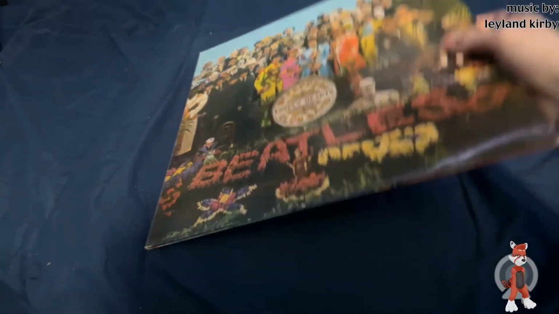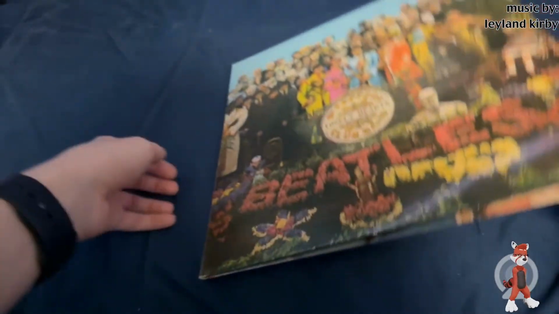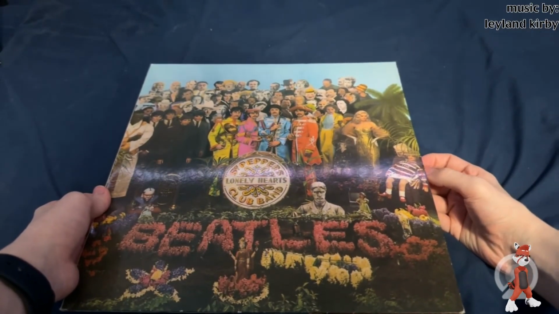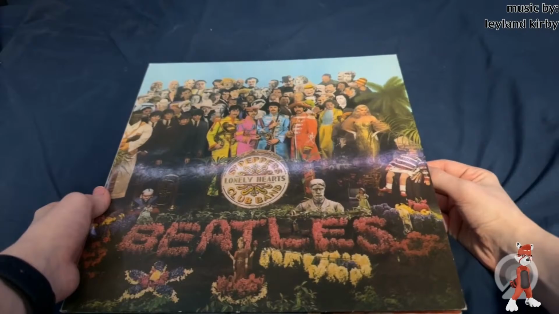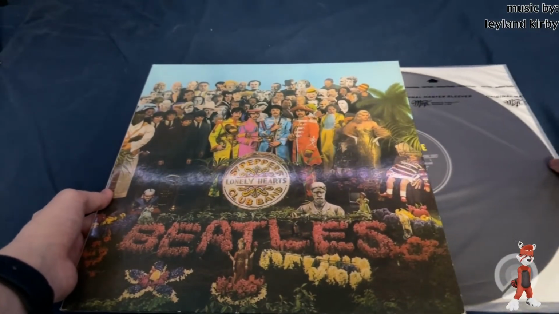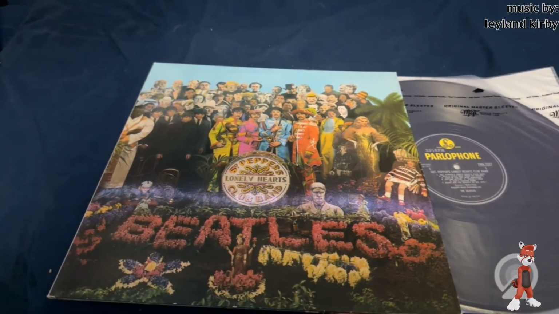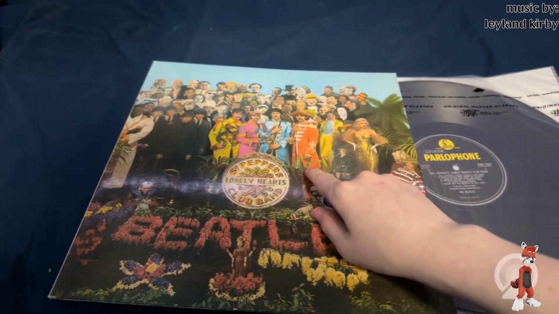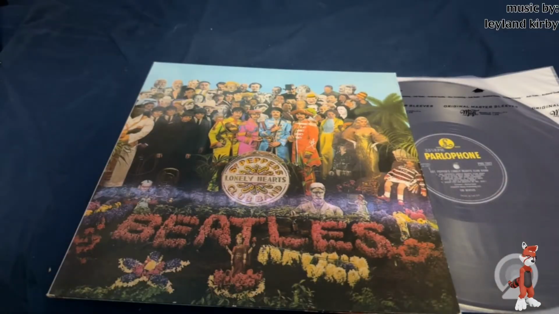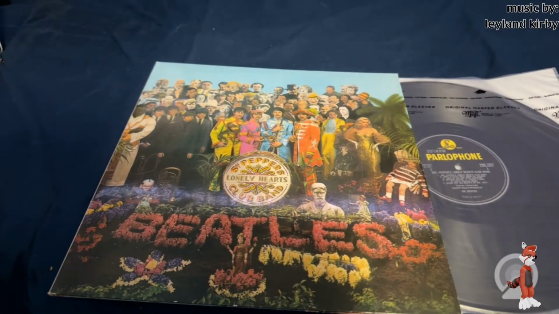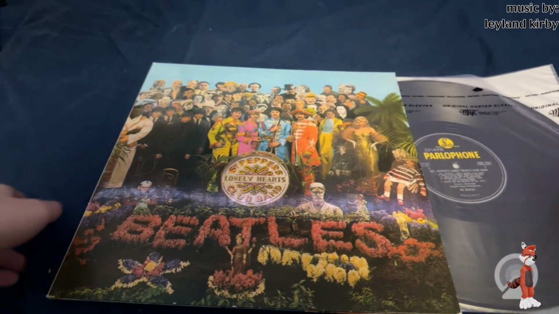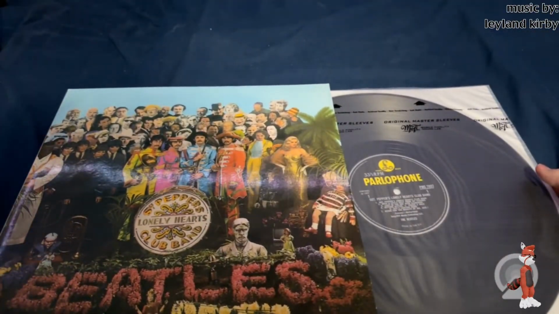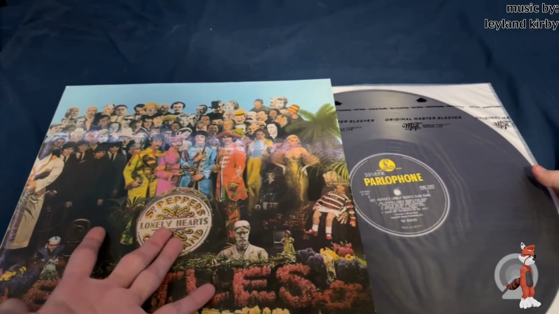And my copy is unfortunately not in the best condition because when I got this record, I didn't take care of my records. I regret being a teenager sometimes. When I was a teenager, I would leave my records out of their sleeves and just put them in the outer sleeve. That is literally one of the worst mistakes you can make. It scratches them up something fierce. That kind of happened to this, but because it's in mono, it's not as bad.